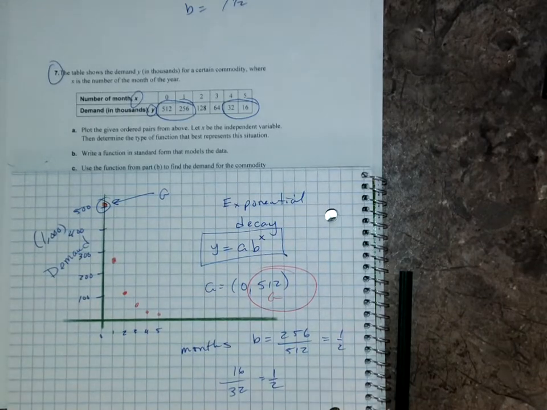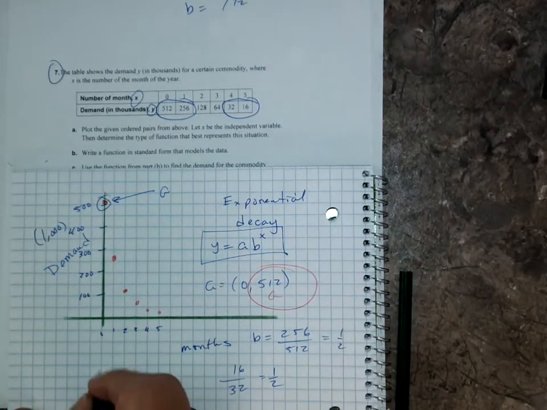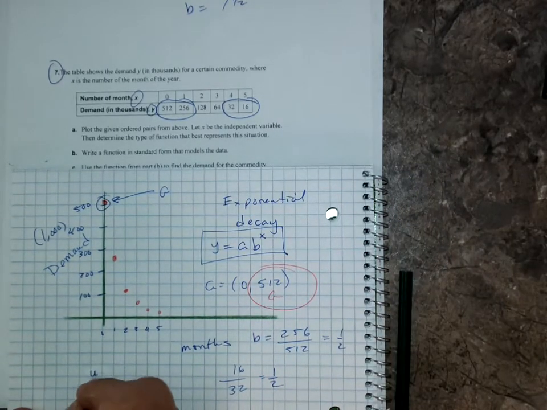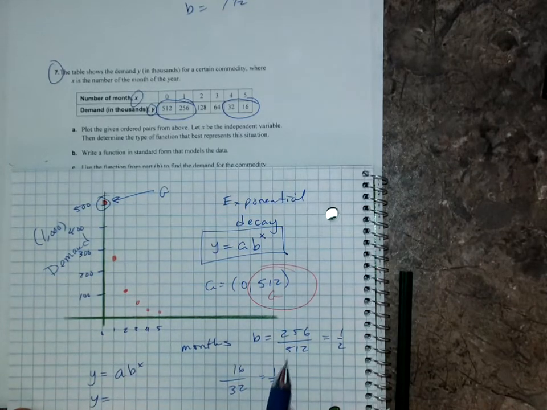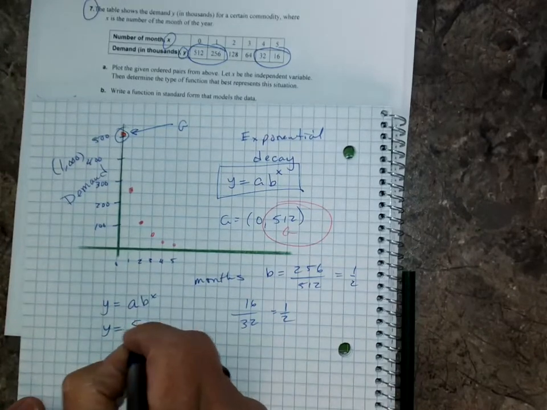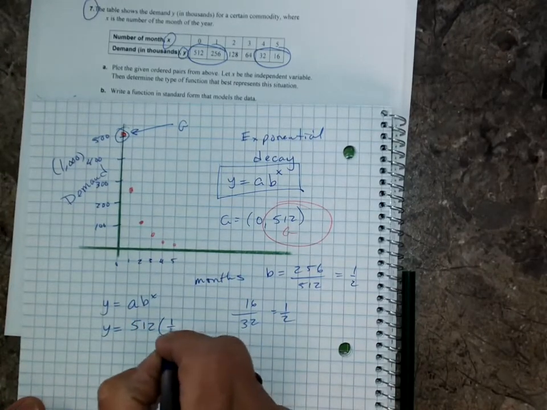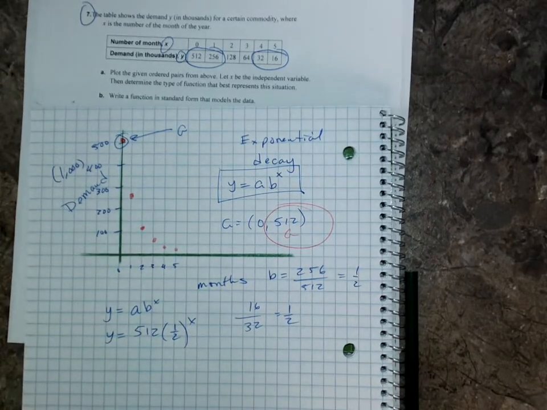So it is decay, and it looks like it's going half of it, half of it, half of it. So that's my B. So my equation is going to be y equals AB to the x, but I'm going to go y equals, I know A is 512 times 1/2 to the x power, okay, because that's my decay rate. Got it.